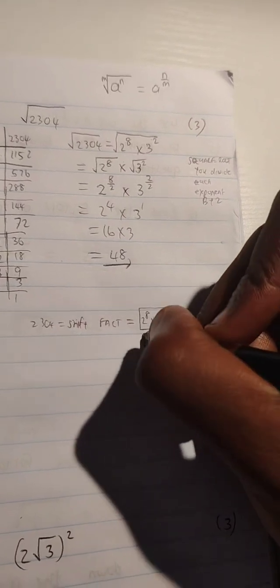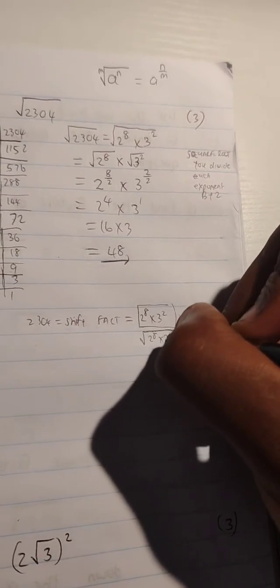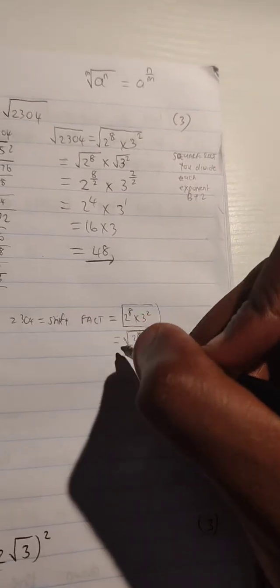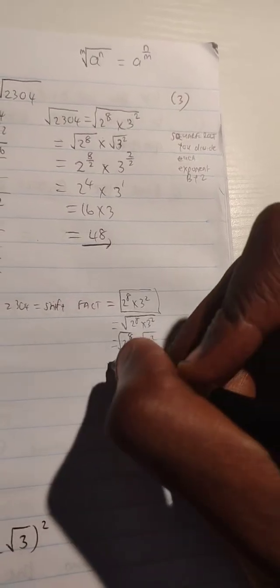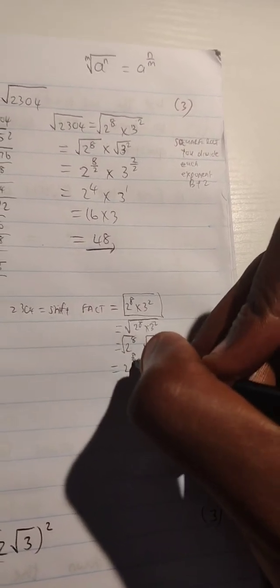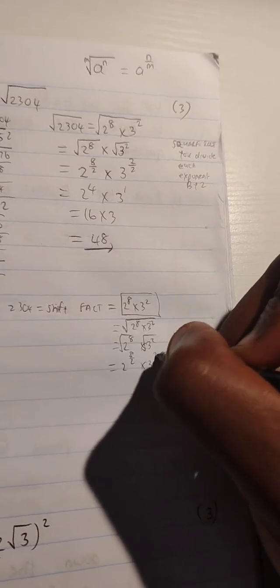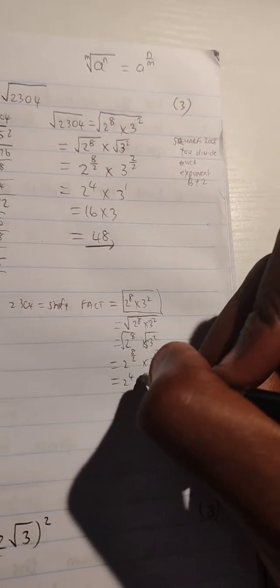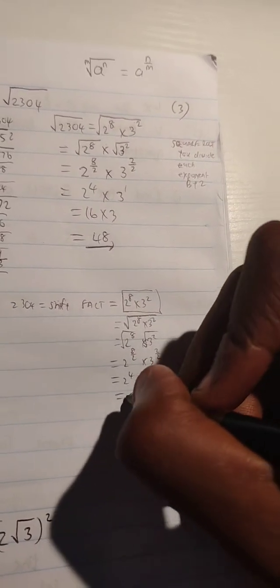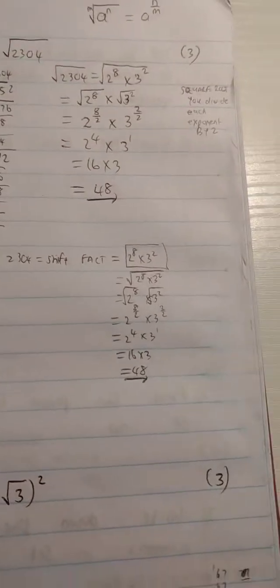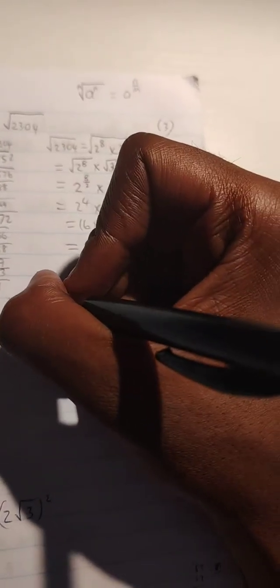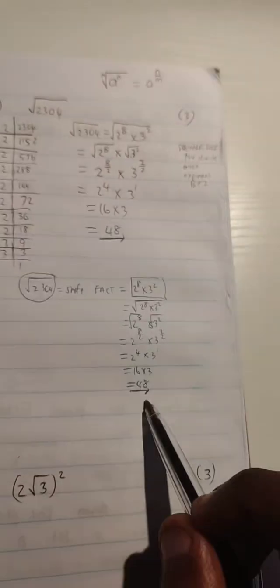You could have then put this underneath that square root, and then split, get 2 to the power 8 divided by 2 times 3 to the power 2 divided by 2, which is 2 to the power 4 times 3, which is 16 times 3, which is 48. So the square root of 2304 is actually equal to this 48.